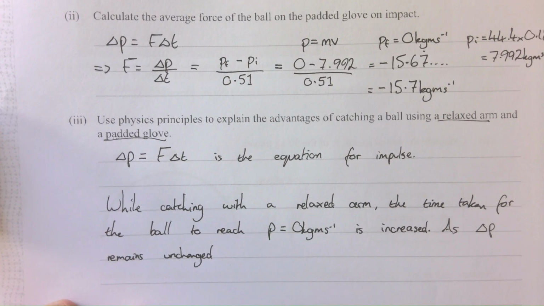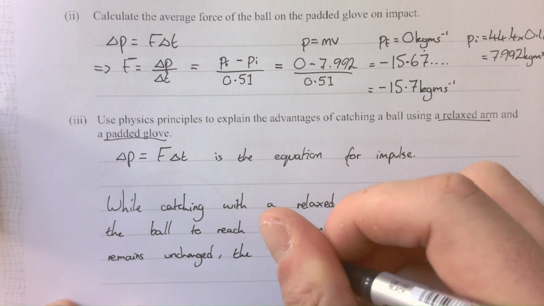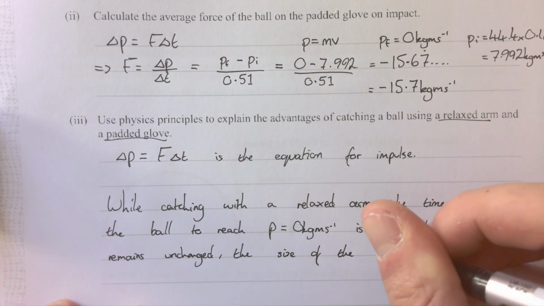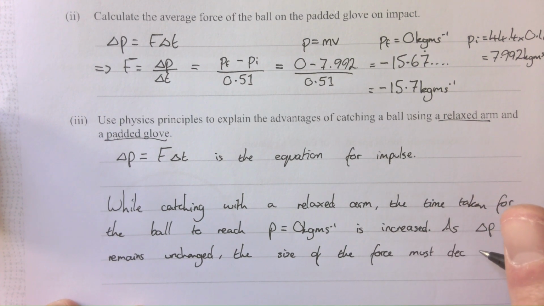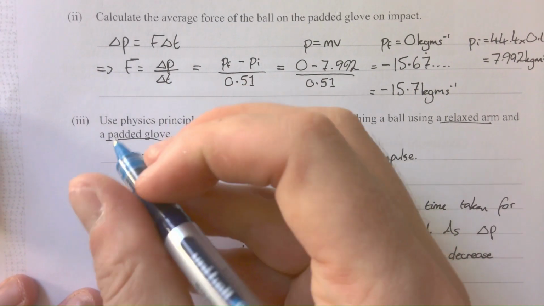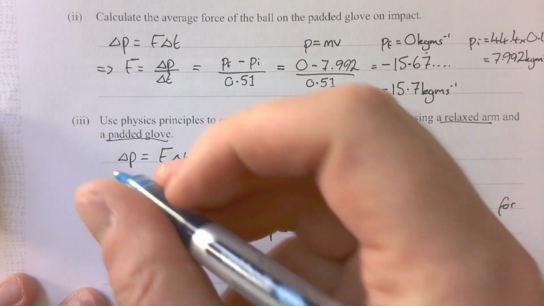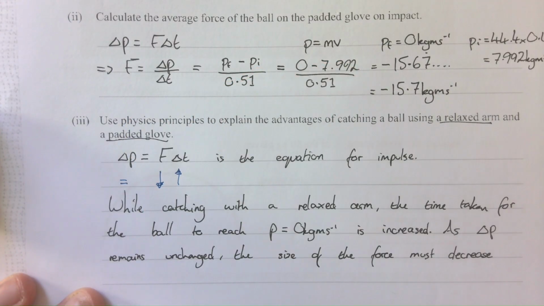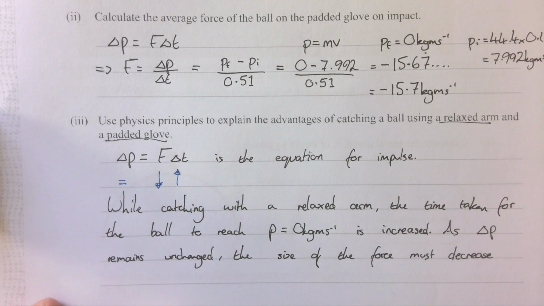As delta P remains unchanged, the size of the force must decrease. So as our time increases, if we're saying our delta P stays the same, it means that our force must get smaller. So the time's increased, delta P remains unchanged, so the force must decrease.